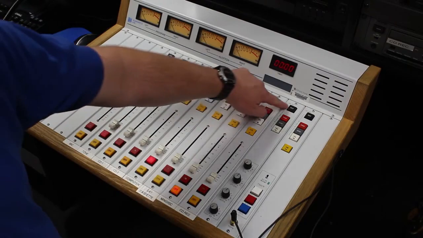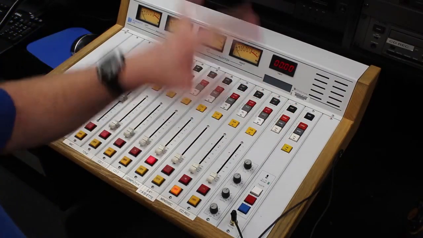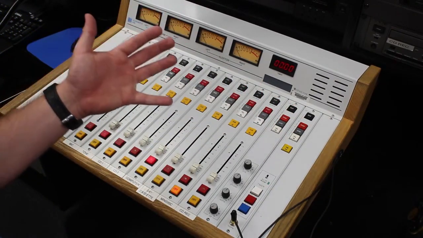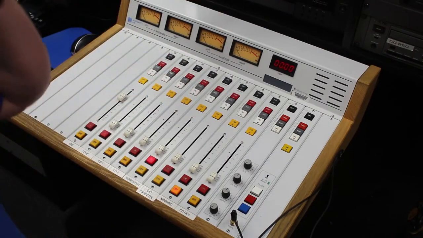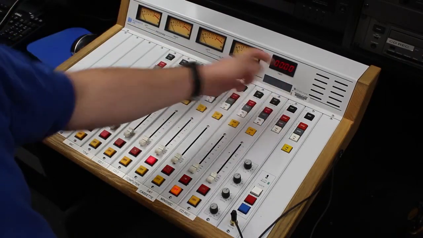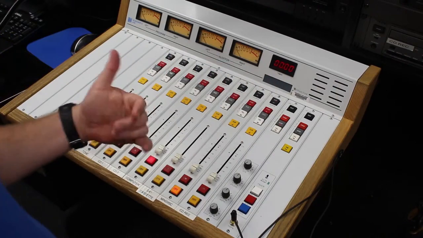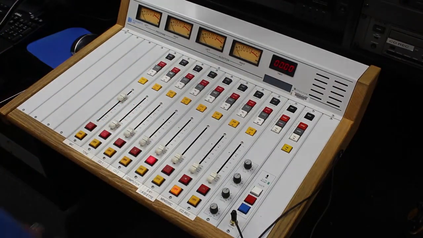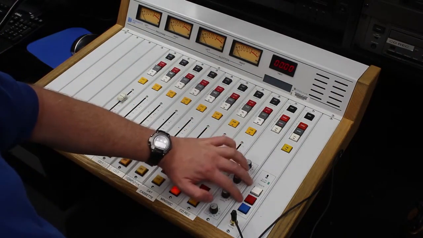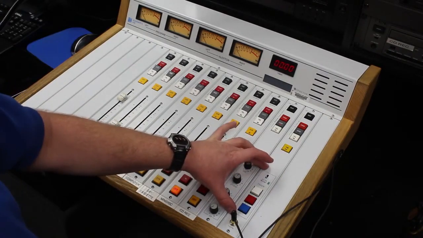You'll also notice there's a routing section up here. I can route the speakers differently if I want to. For example, these control room speakers I could set just to audition and not the program. I don't know why you would want to do that, but if you did, you could. The other thing down here you'll notice is a timer.